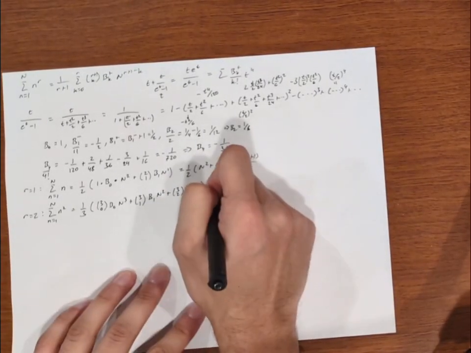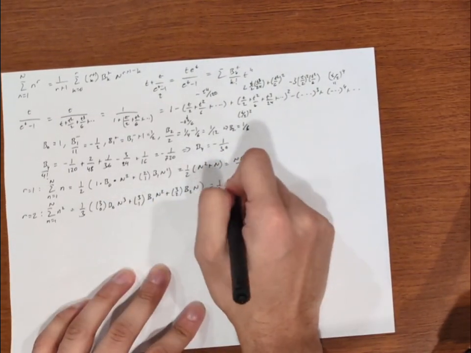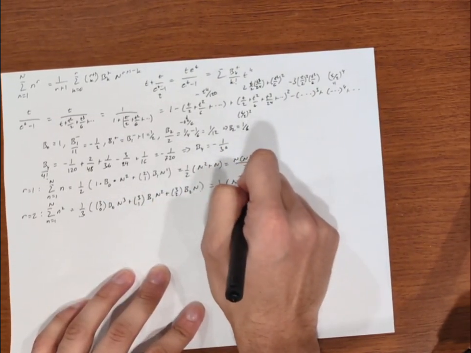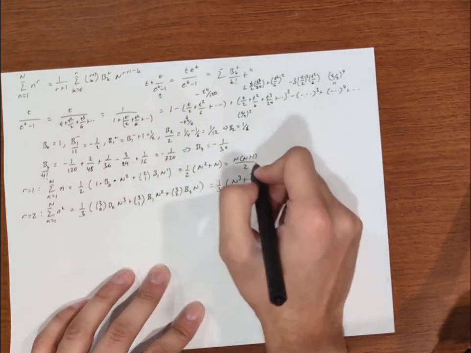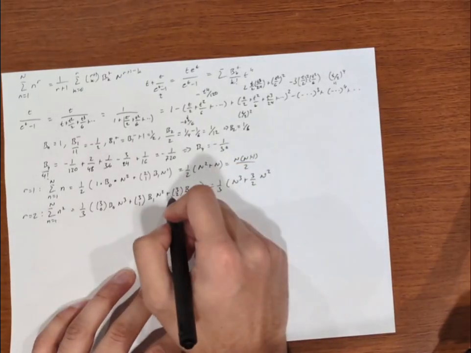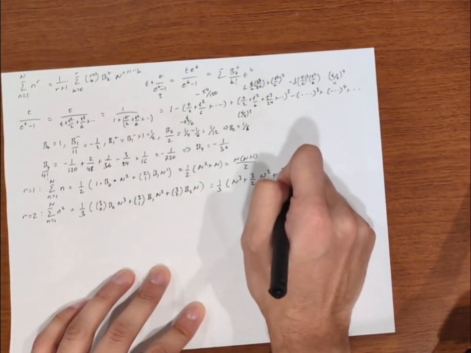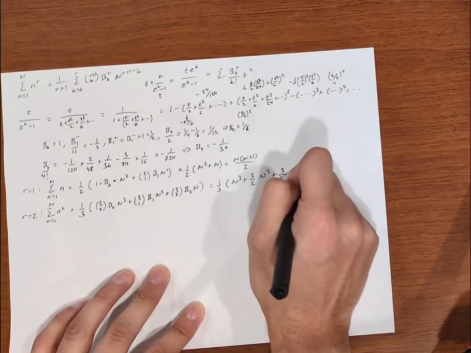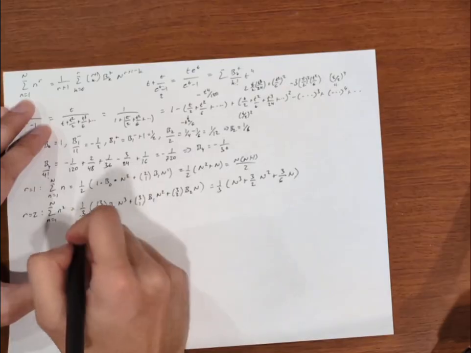So what we end up with here is 1/3 times 3 choose 0 is 1, b0 is 1, so this is n cubed plus 3 over 2. The 3 is from this, times 1/2, n squared, and then b2 is 1/6. This is also 3, so this is plus 3 over 6 n. We can factor things out.